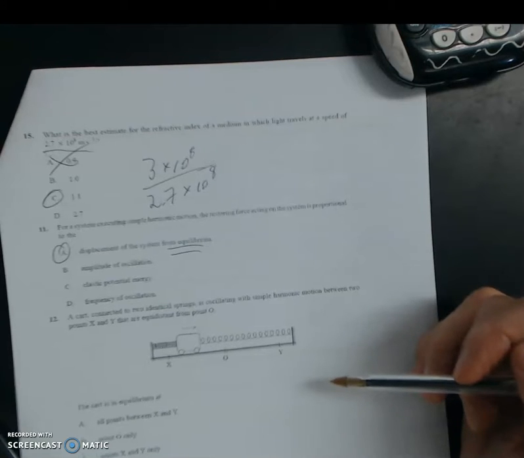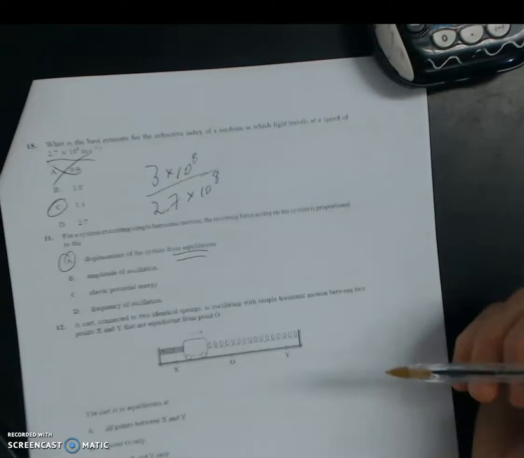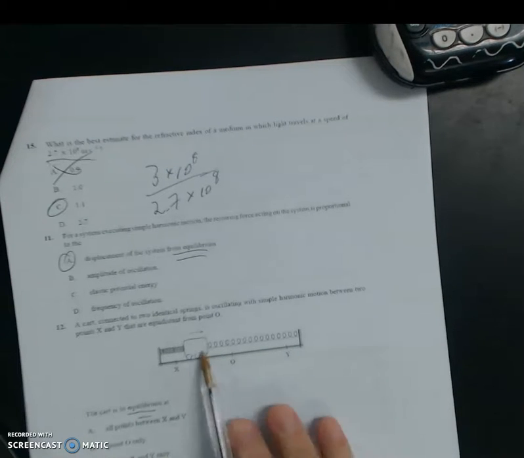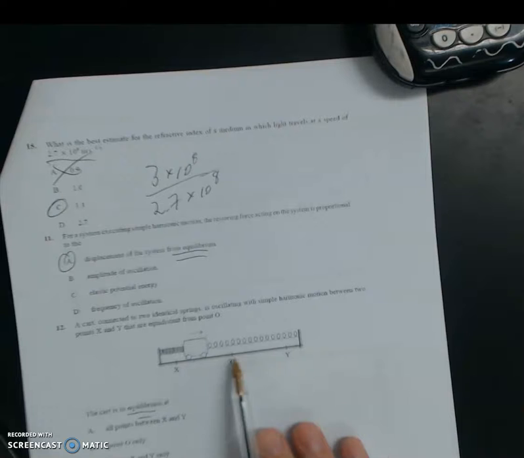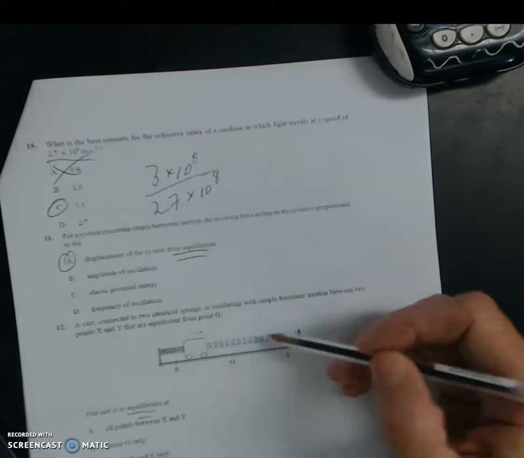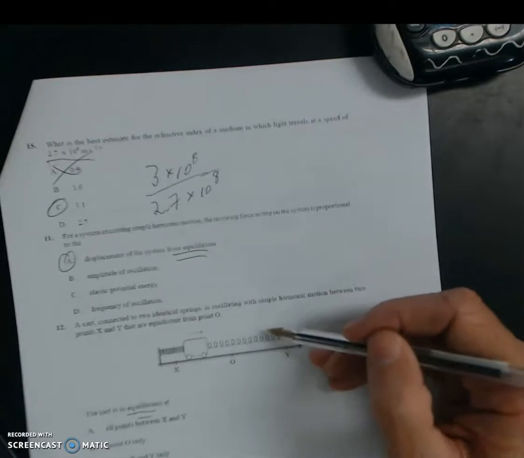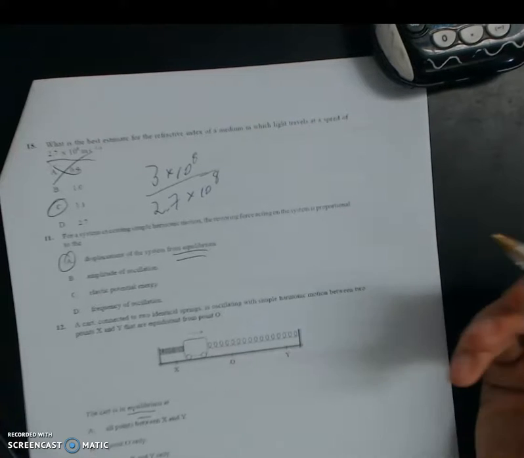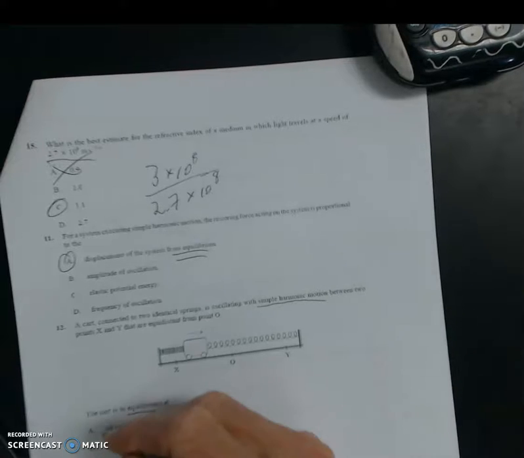When we go to 12, it looks like at 0.0 only would be the right answer because it's in equilibrium only as it goes through the middle, not at the extremes. So these two springs are fighting each other and they would be equal in force pulling on each other at the equilibrium point only. Remember that if you're to the right of the equilibrium point, the restoring force will be to the left. If you're to the left of the equilibrium point, the restoring force will be to the right. And that's because this is simple harmonic motion, and that gets us the answer of B for number 12.